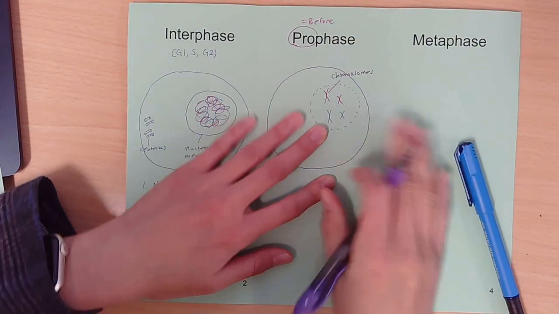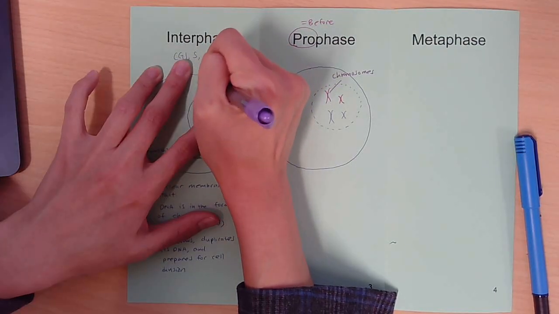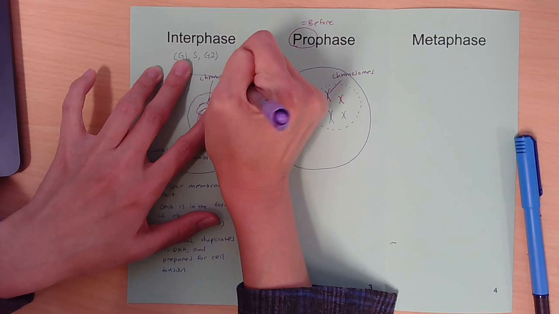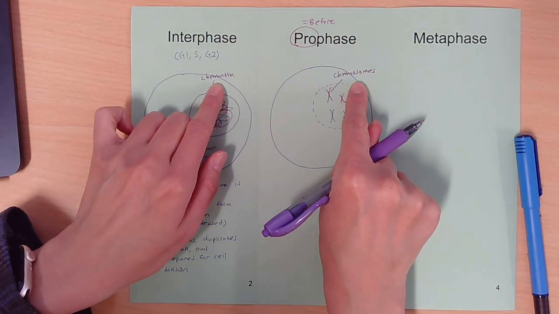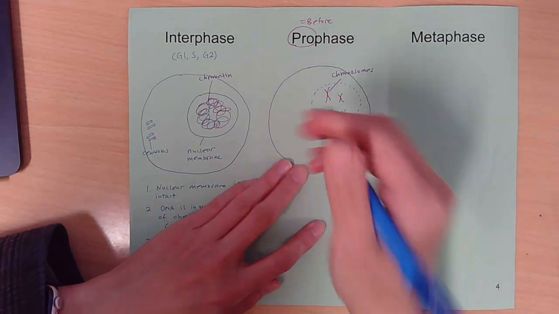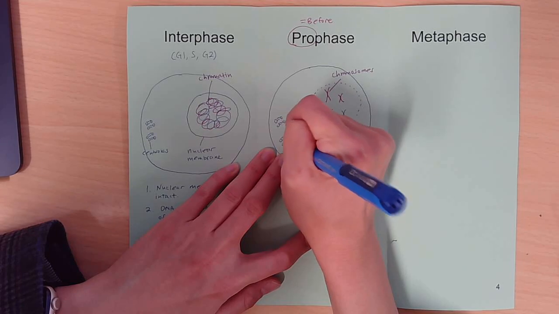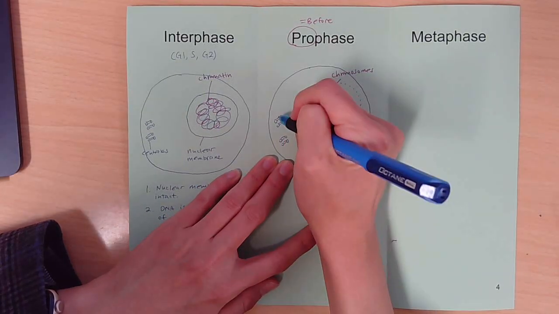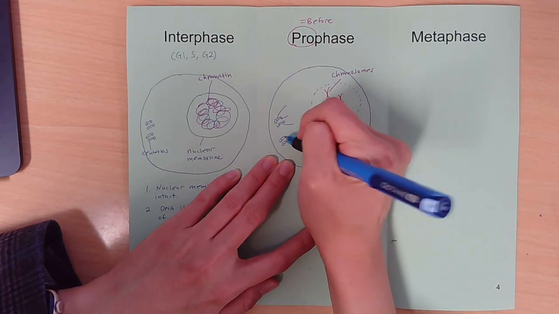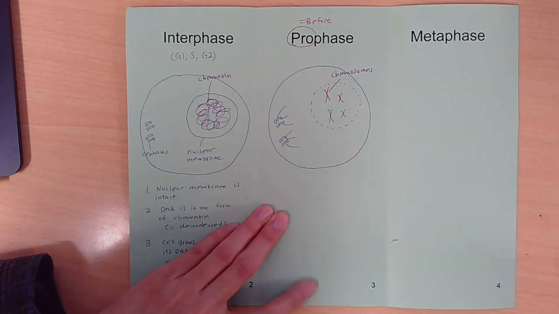Chromosomes. And now they are visible under the microscope. So let's label this as chromatin. These words both refer to DNA, just different states of DNA. Over in this corner, we still have centrioles. And these centrioles are beginning to form these rope-like structures, which we call mitotic spindles or spindle fibers. Let's label that as well.